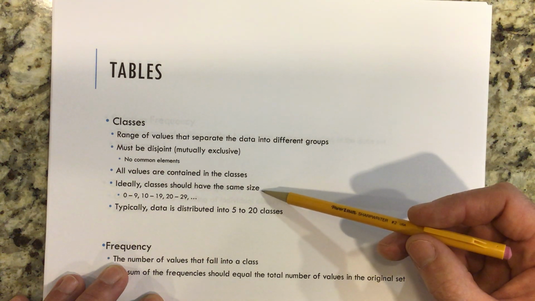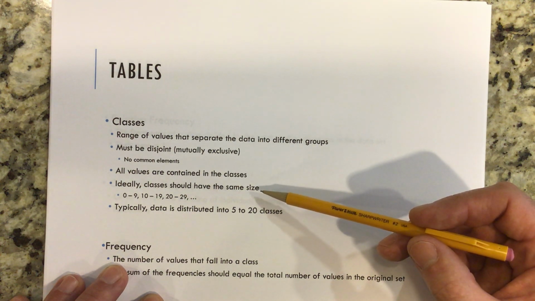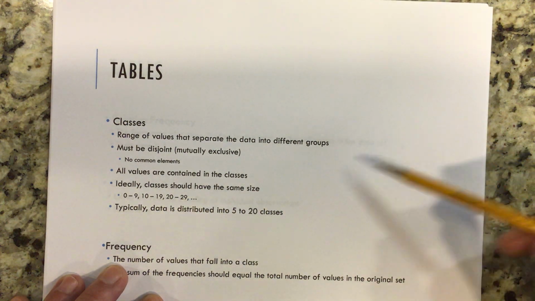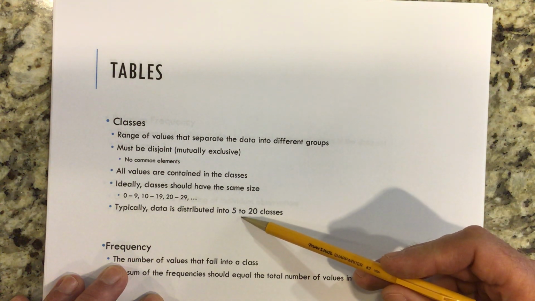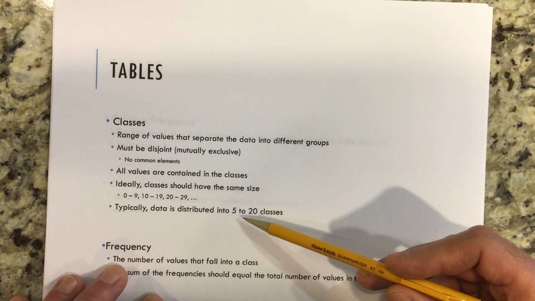Now we would like to have our classes be the same width or the same size. So with, again, grades, you might say 0 to 9, 10 to whatever, and so on, 80 to 89.9, whatever. And lastly, we don't want to have too many classes. We also don't want to have too few classes, right? I could say my class is negative infinity to positive infinity. Well, then my graph will simply be one bar, and it'll just tell me how many pieces of data I have. It won't show me the distribution of said data.